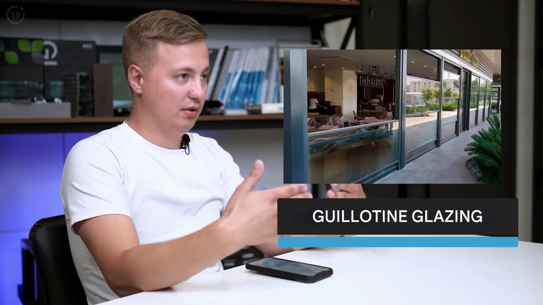There is also something called guillotine glazing. This is when the windows move vertically, up and down. Most often, it's automated and usually lowers downward. This is used on balconies or in restaurants when you need to open up an area. In this glazing, it just drops down from the top or, sometimes, rises up from the bottom. It's called guillotine glazing. Next, let's look at doors.